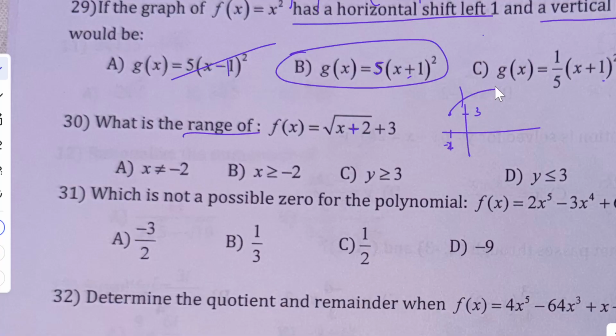So the domain now, the original domain was 0 inclusive to infinity, but now it's been shifted left. So now the domain, which they're not asking for, I know, it is -2 to infinity. But they're asking for the range, which has been shifted up to 3 to infinity, which is this one.